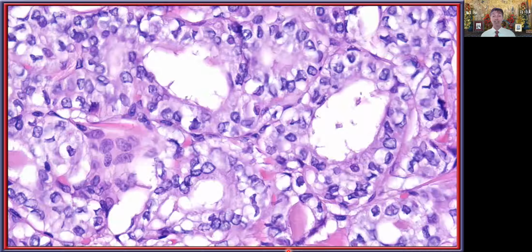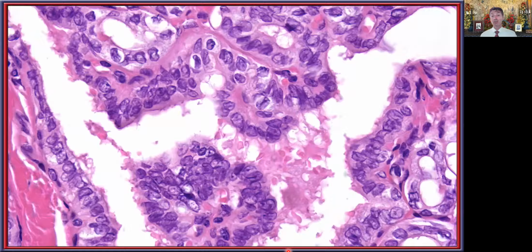So that is one of the features that is very characteristic for a papillary thyroid carcinoma that you wouldn't otherwise see in other lesions. So it really is a very complex appearance, and not every single nucleus has the same appearance, but overall, I get the sense that all of the phases of the moon are represented.